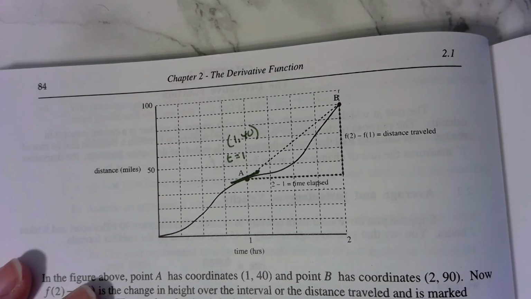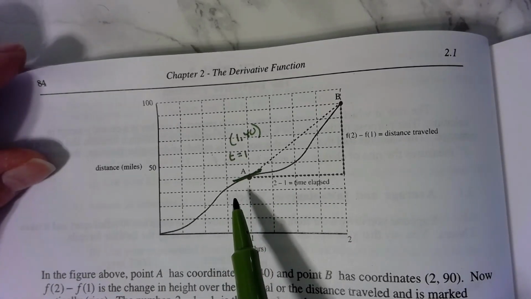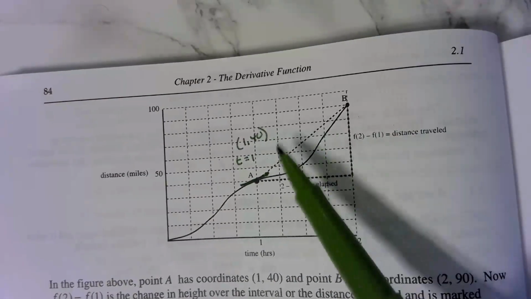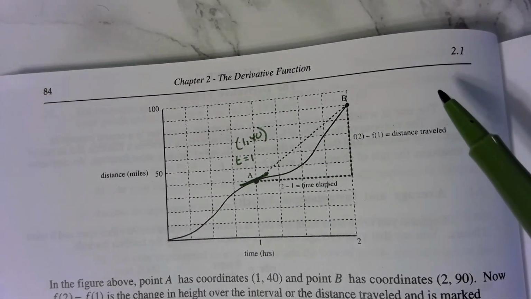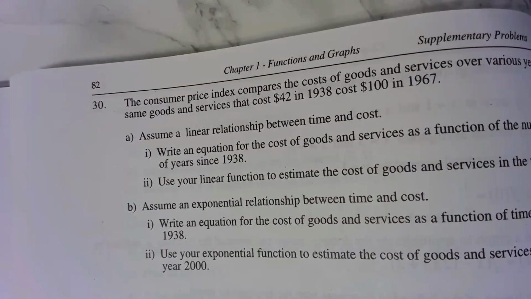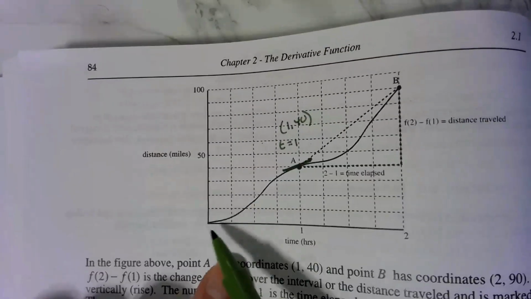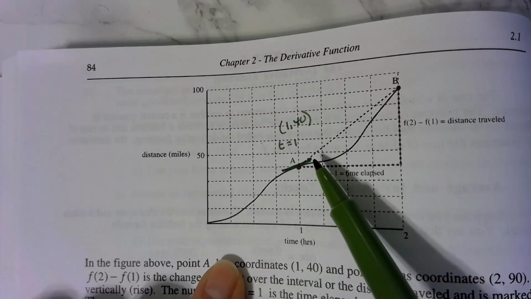Well, we found the average velocity from 0 to 1, which was 40, I believe. And we found the average velocity from 1 to 2, which was 50, I believe. Let me just check. Yeah. The slope of this secant line here was 40. The slope of this secant line turns out to be 50.